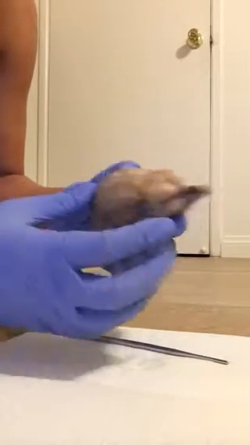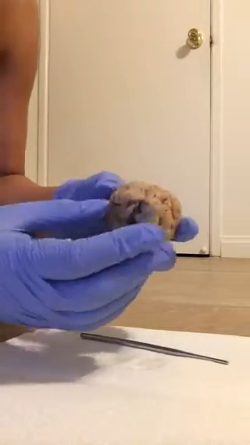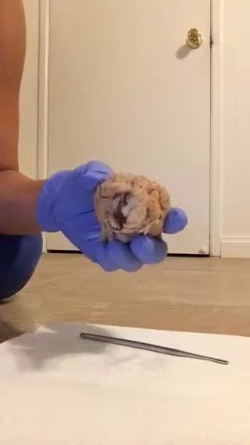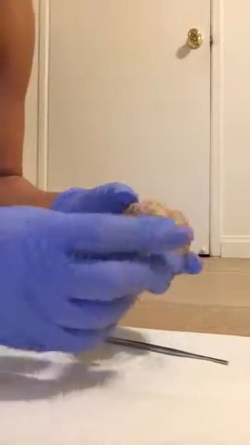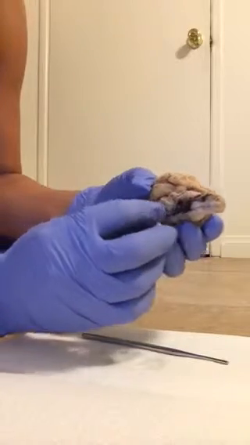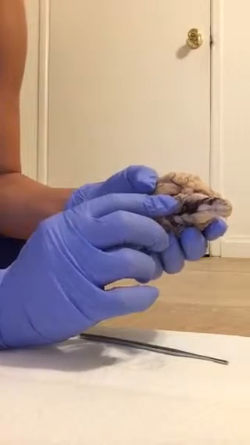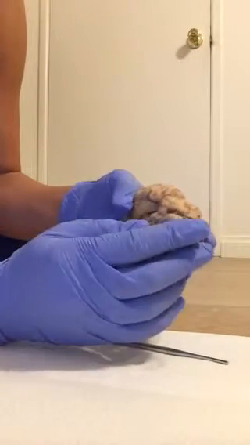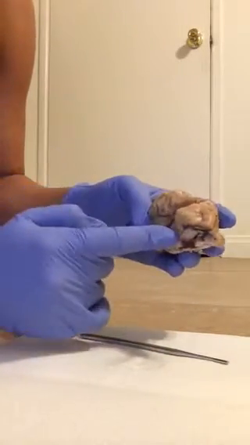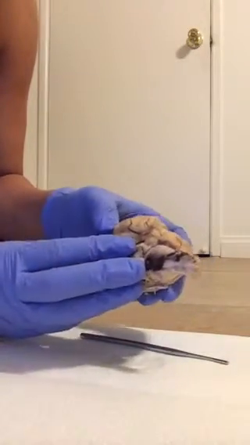So we'll move our attention to the cerebellum. Near there are the pons and the medulla oblongata. Here we have our medulla oblongata and our pons. And of course this is our cerebrum.